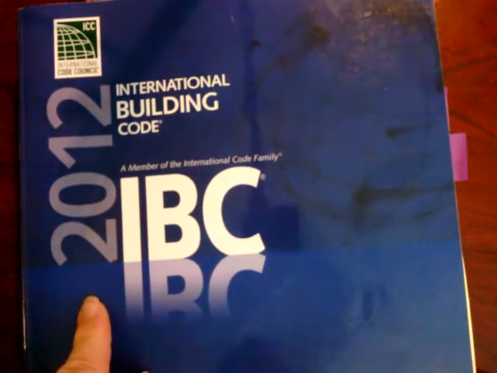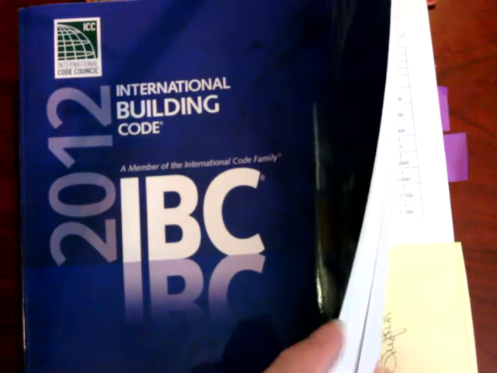Remember, we have learned from our readings that this book is reproduced every 3 years. Yes, it is 2016, and I'm asking you to buy the 2012. The reason is that a lot of jurisdictions do not update until about 3 or 4 years afterwards, so we're trying to stay with the trends of what's going on.